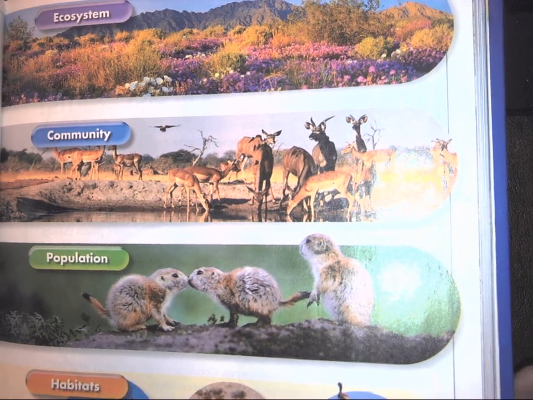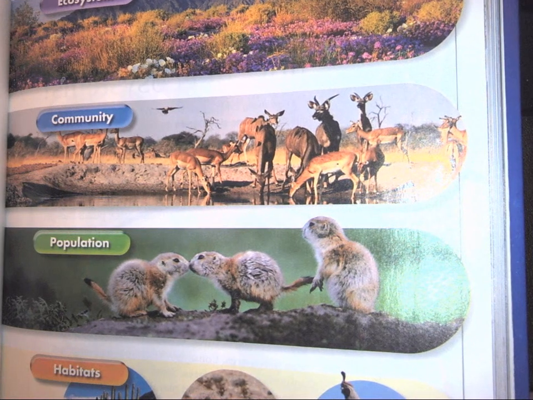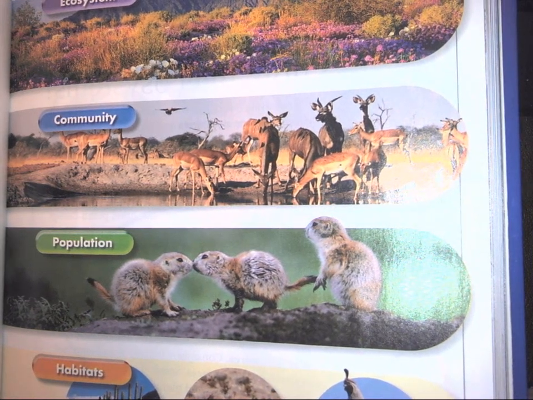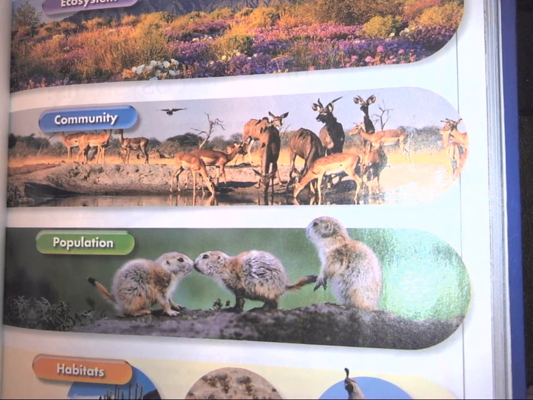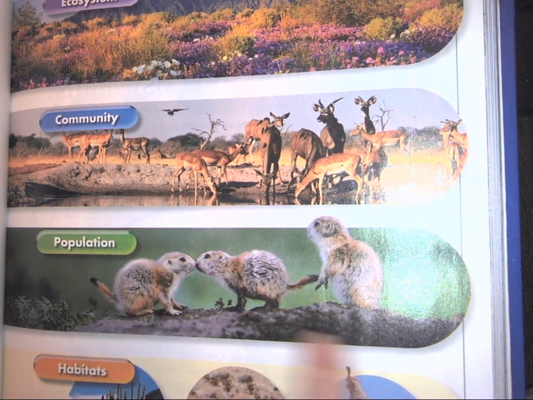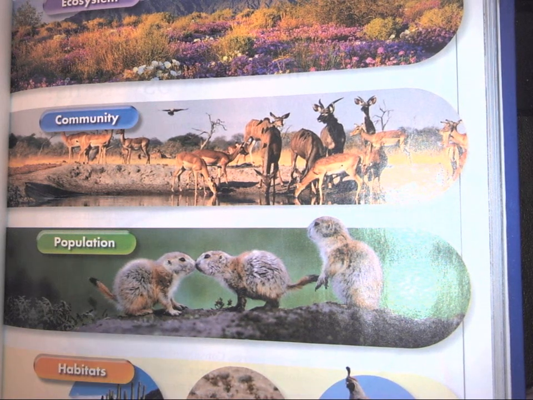Okay, so when you think about a population, if you think about a school, the population would be like our 4th and 5th grade class. That's a population. The community would be all the classes together at the school, and the teachers and the principal, that we're all part of that community. So a population is just one type of animal. The community is all of them put together.